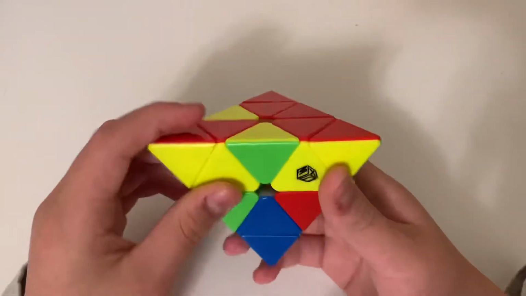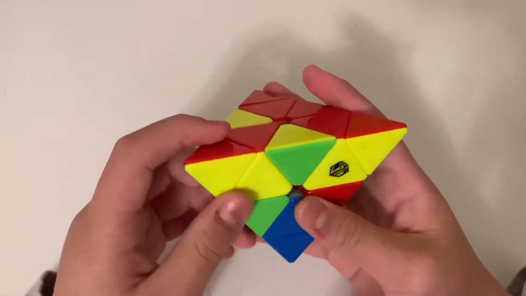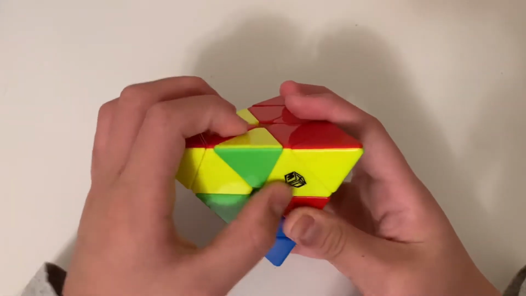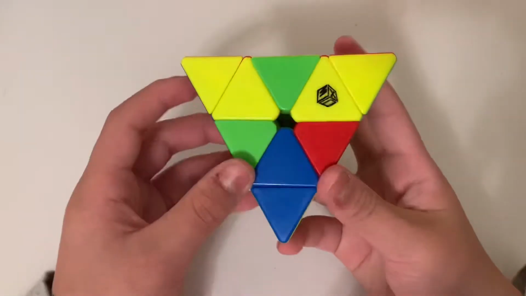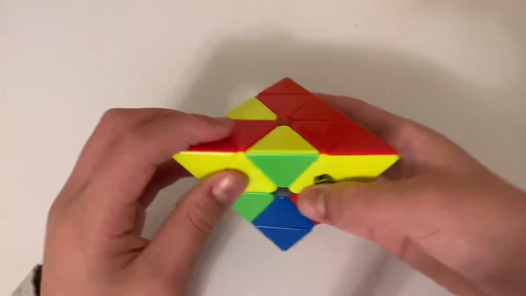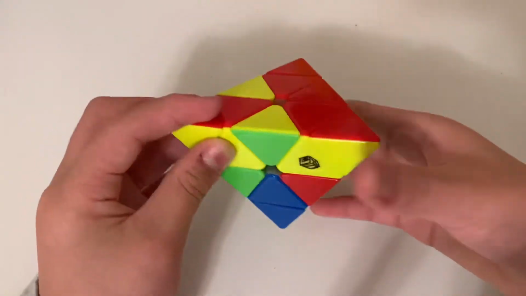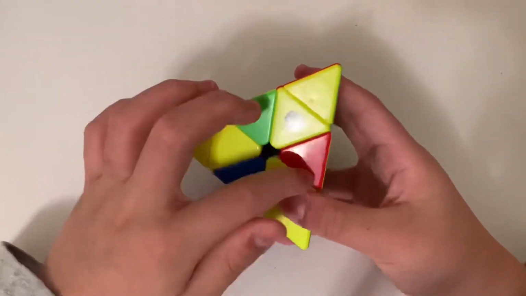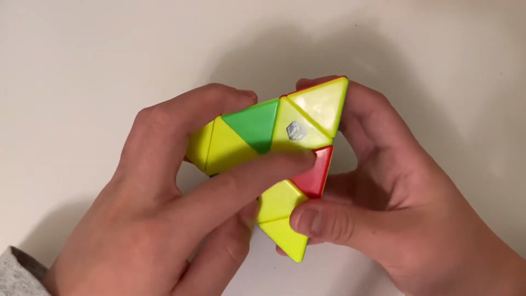So I'll just repeat it again because it might be a little confusing. So I'll just go over this one. So this one's red and yellow. Red and yellow. So we need to find a red yellow piece. Oh, I found it. It's right over here. So we're just going to put it on the bottom, not on the back, on the bottom of this piece. As you can see, they're not aligning. These two colors are not matching each other.